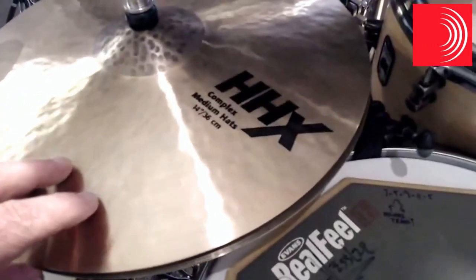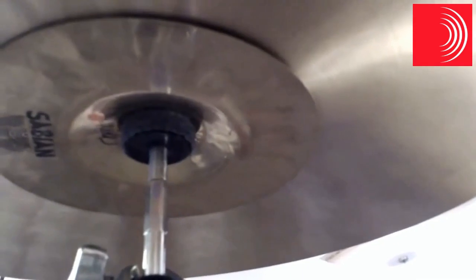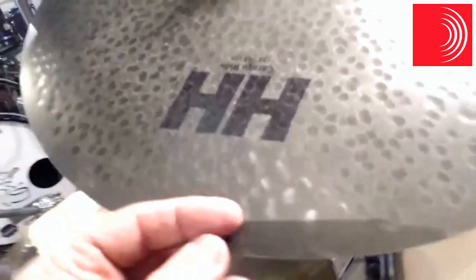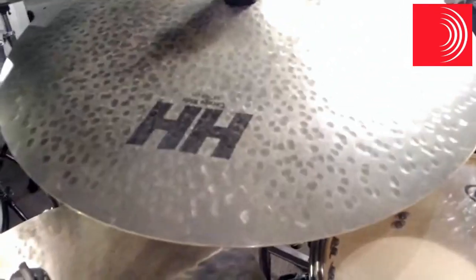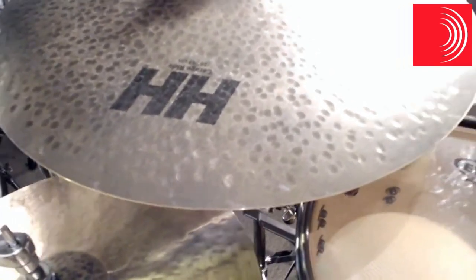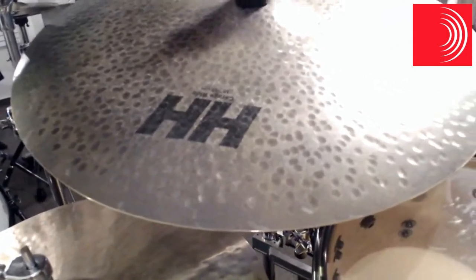I got a complete brand new set of HHX stuff here, the 14-inch medium hats, a complex thin crash 18 with a splash cymbal underneath, in case you wonder why it sounds like this. Of course, I do have the garage rides, which are an essential part of my sound, because I just love that dark, definite sound that always comes with great articulation, but still I can lean into the cymbal heavily without the cymbal actually exploding. It's just my signature sound.